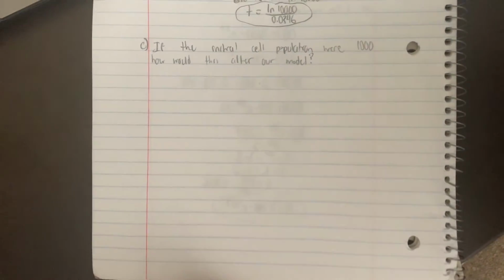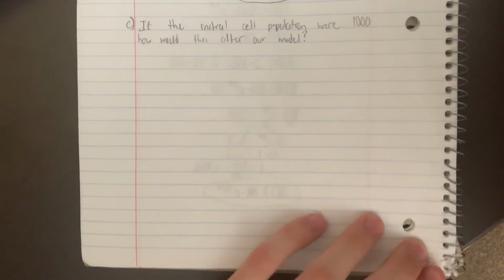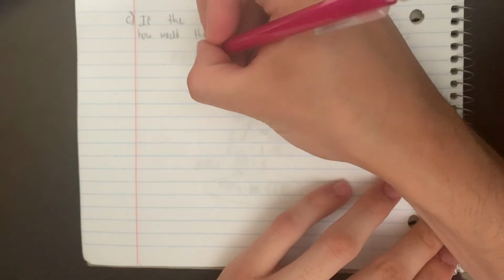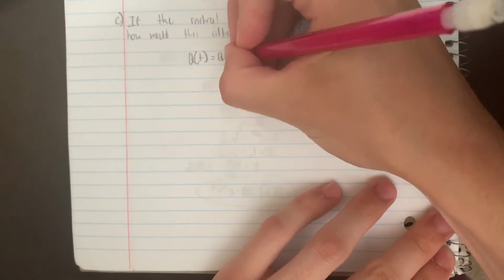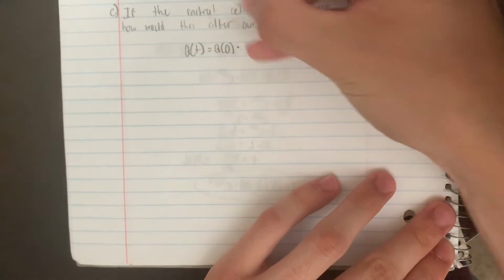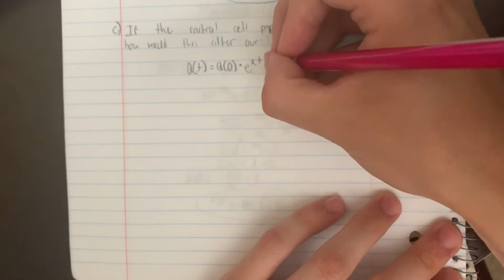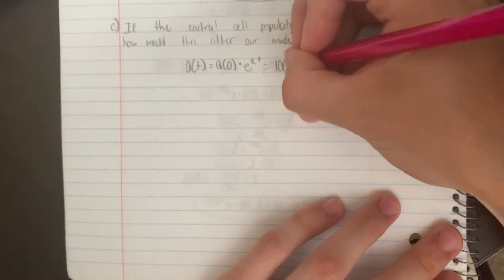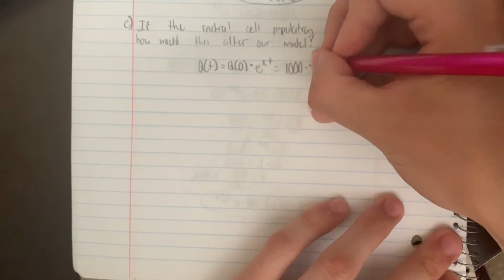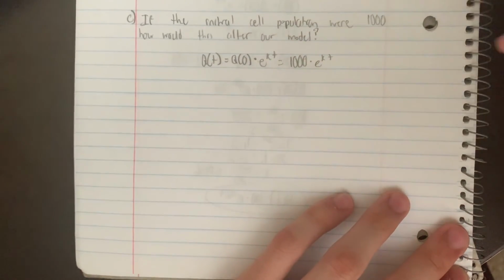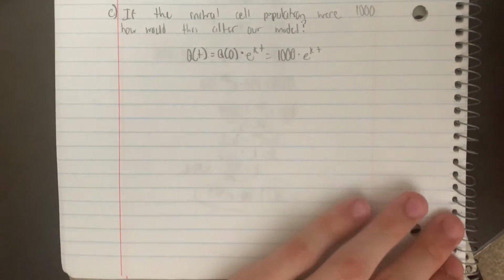For question C, if the initial cell population were to change to 1,000, this would not alter our model much. Basically, we'll take the equation from the first problem, which was Q(t) equals the Q initial times e to the kt, where t is time and k is a constant, equals 1,000 as the initial here, instead of 100, times e to the kt. So basically, every 20 minutes, the initial cell population doubles.